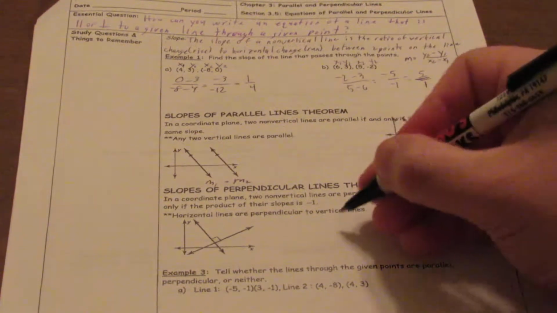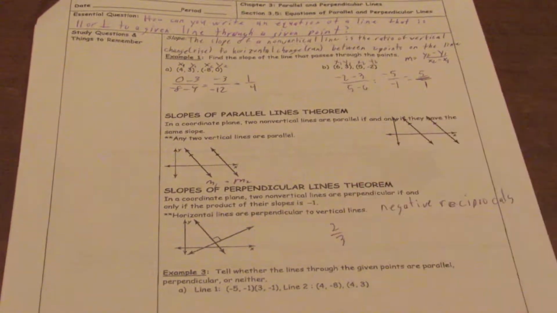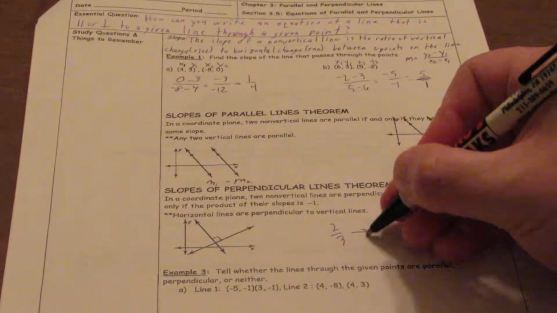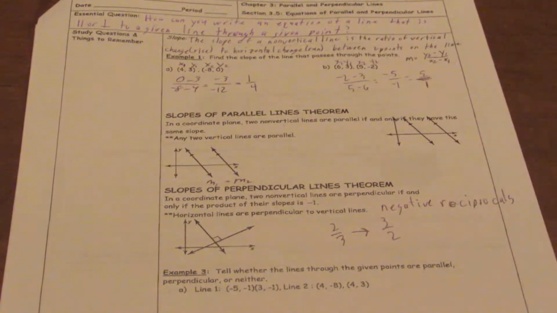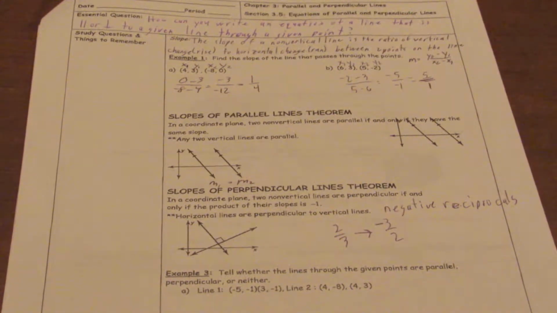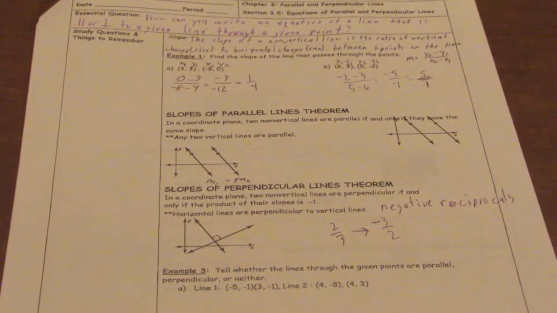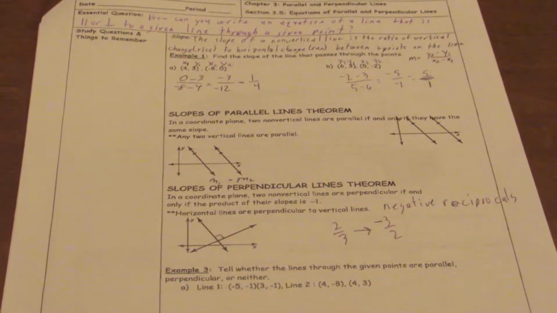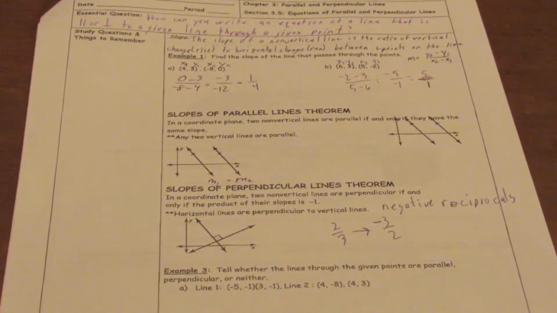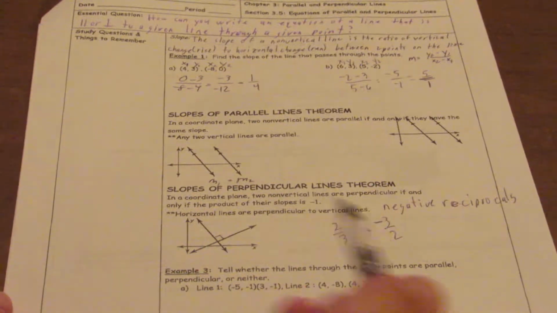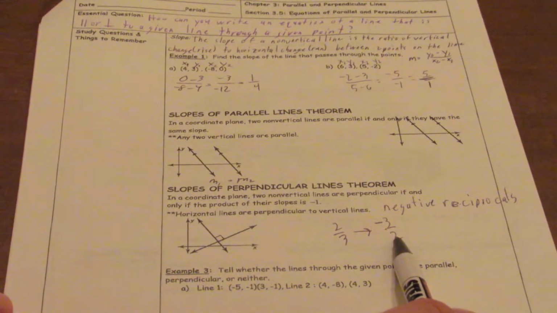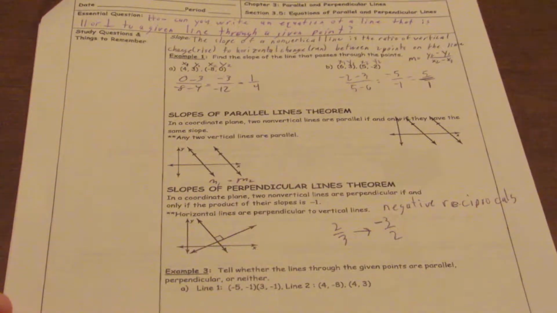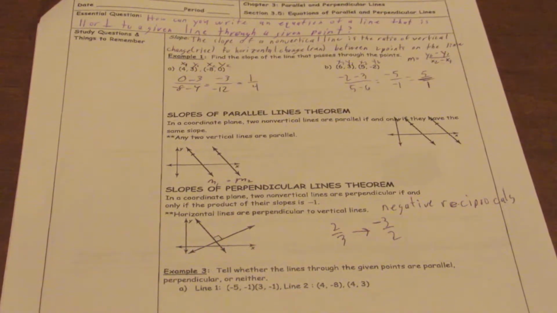If I look at 2 over 3, the reciprocal of that is 3 over 2. The negative reciprocal has the sign changed. So if I multiply those together, I get negative 1. That always is true with negative reciprocals. So that may be an easier way to think of it. If I flip this over and change the sign, what is my value? And that's what I want for perpendicular lines.